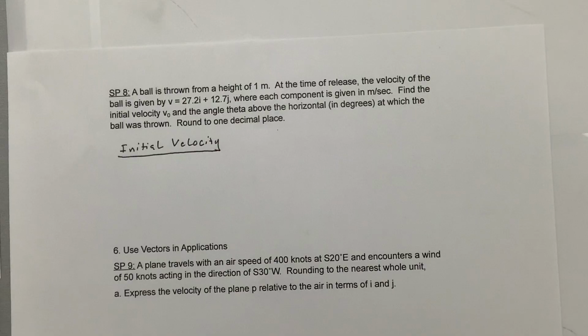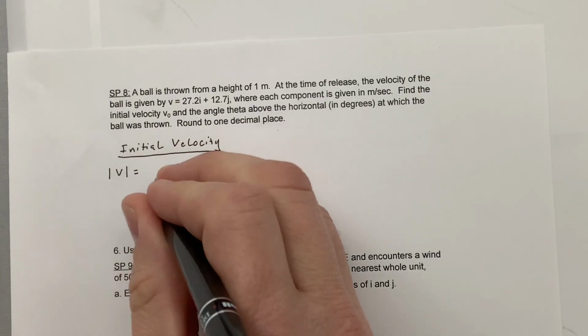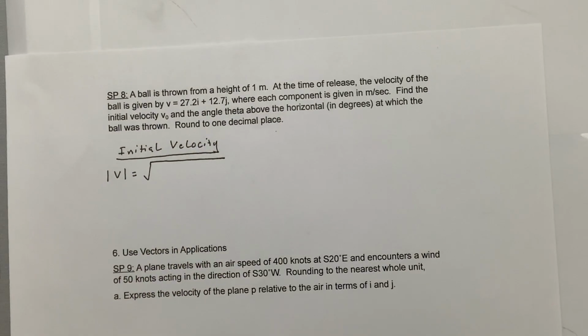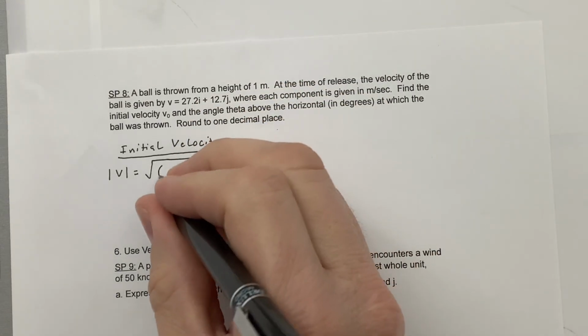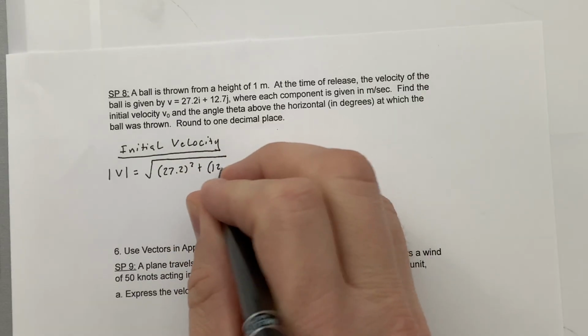Initial velocity. Okay, essentially what we're looking for is that magnitude. And just understand what's given here. We have that i, j form, which is basically component form. If we have component form, can we find the magnitude? Yeah, okay. That's just your a squared plus b squared. So our i value being 27.2, j value 12.7.